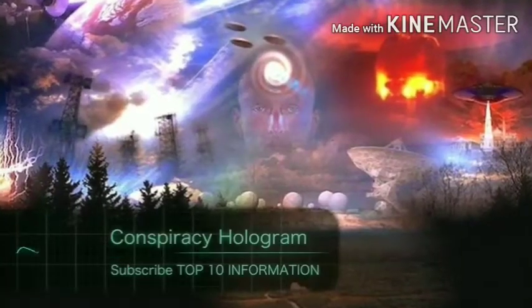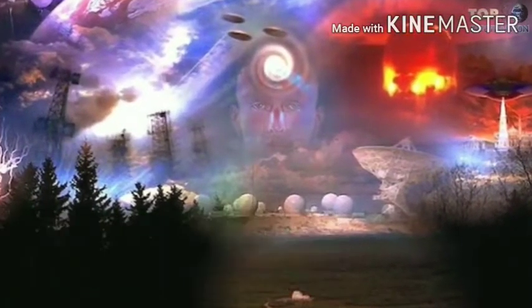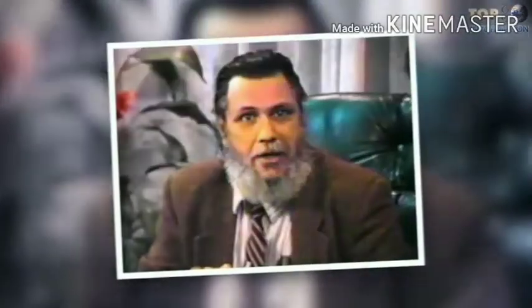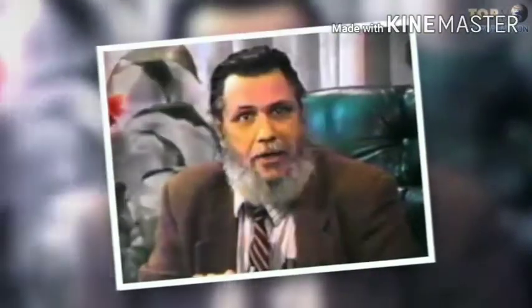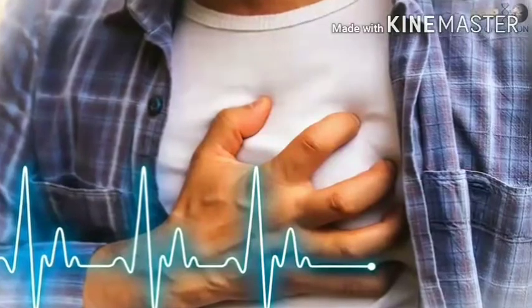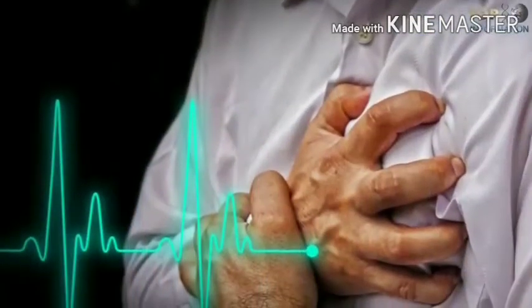Number 1. Conspiracy hologram. The best example of conspiracy hologram is the Project Blue Beam. This conspiracy theory was first proposed by 2 Canadian journalists, Cuba Soy and Serge Monast, in 1994. After 2 years, mysteriously both died due to heart attack.